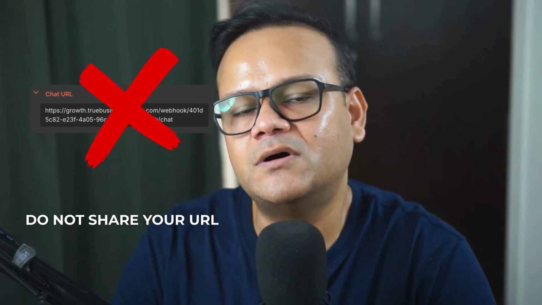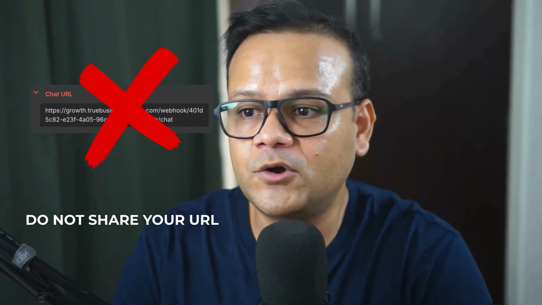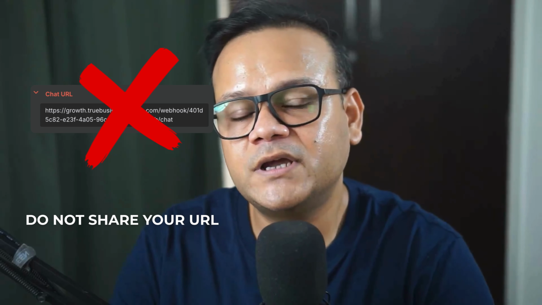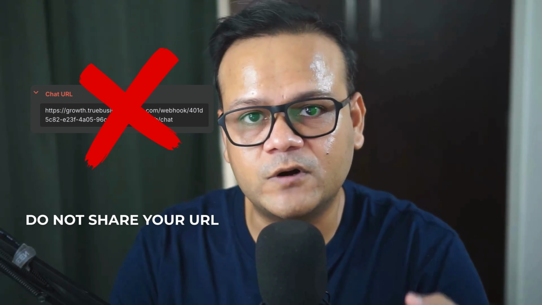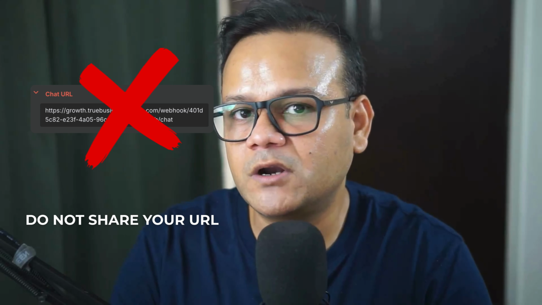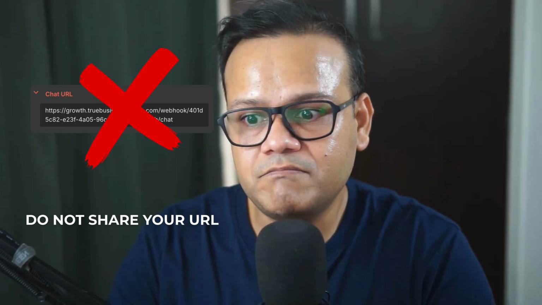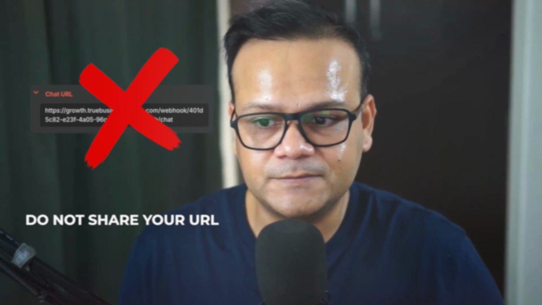The webhook URL that you receive, the URL within the chat node of n8n, keep in mind that you are not supposed to share it with anyone. If it's publicly available or a lot of people know about it, and your workflow is active, anyone can use that webhook to pull information from your workflows and may end up consuming a lot of your tokens. So avoid disclosing that.